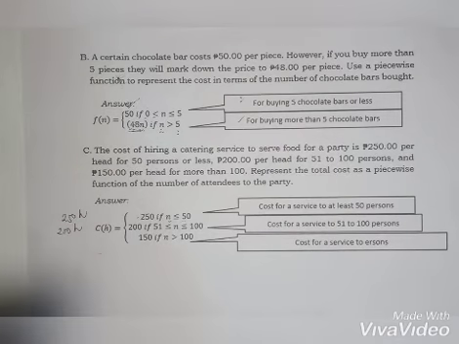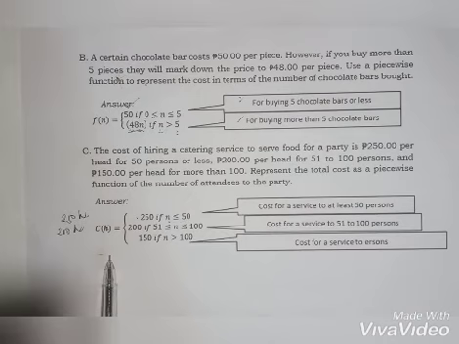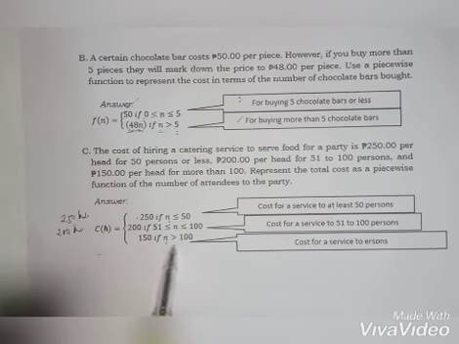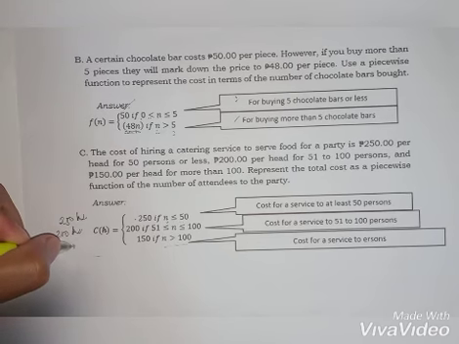So 200n if the number is from 51 to 100, and if it is greater than 100, the answer will be 150n.